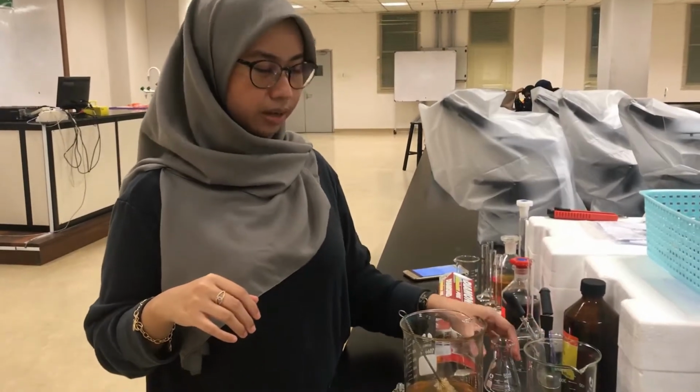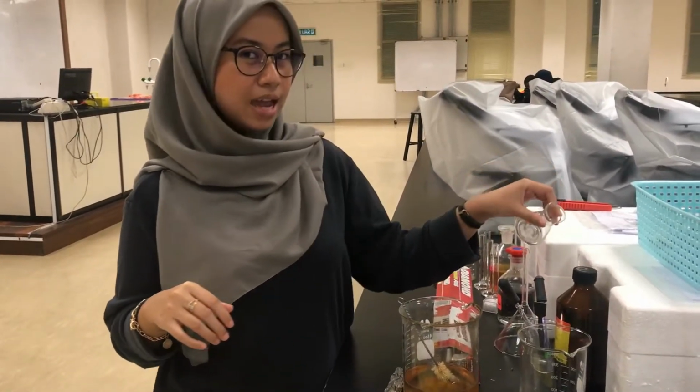What if you have a remaining excess amount of sample? Can you transfer it back into the bottle? No, you cannot. Make sure to ask your instructor on how to properly throw it away.